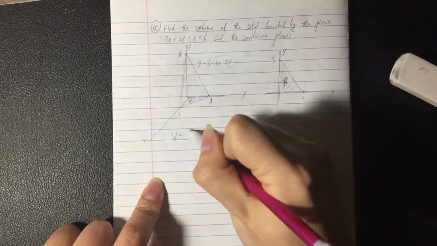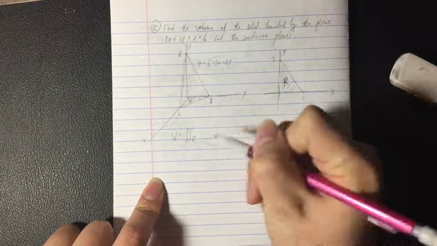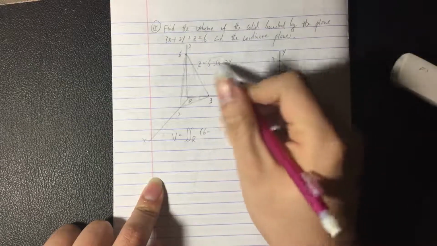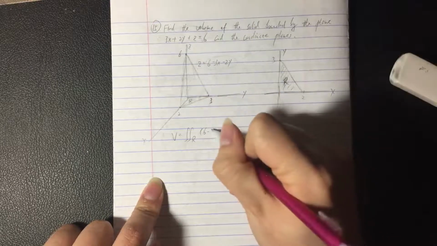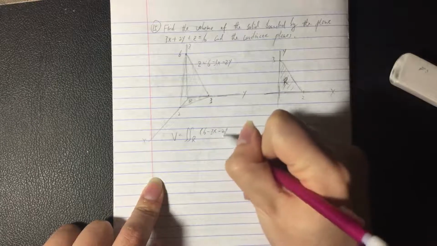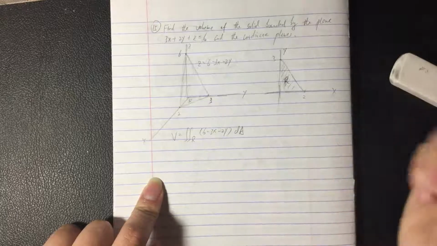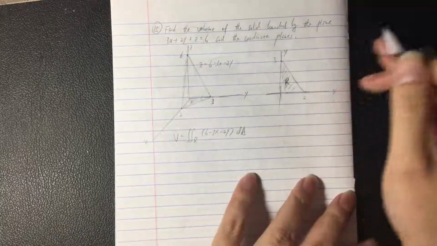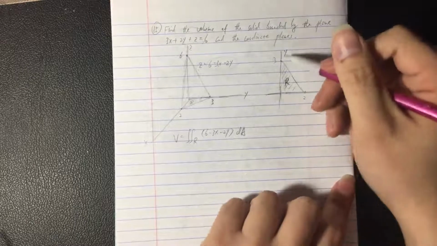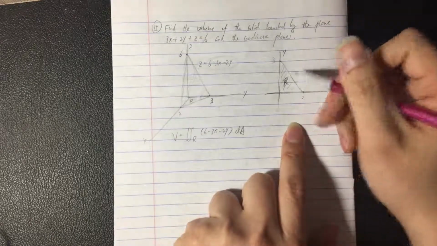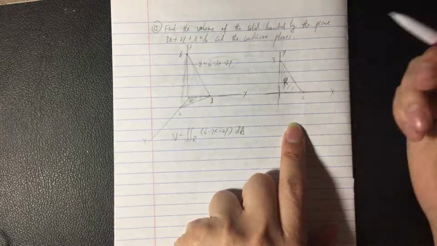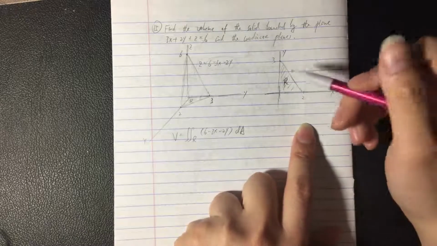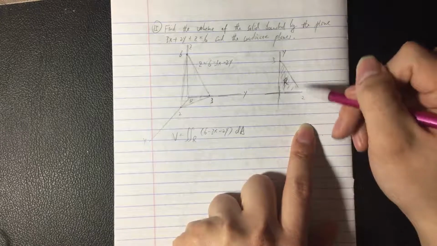So the volume here is the double integral over region R of the function 6 minus 3x minus 2y dA. Now let's set up a double integral. For region R, we can integrate from left to right or bottom to top. Either way is okay. Let me integrate from bottom to top.